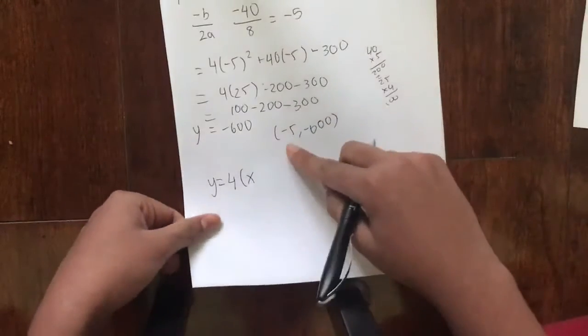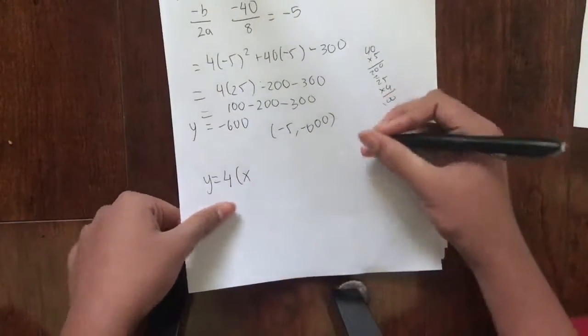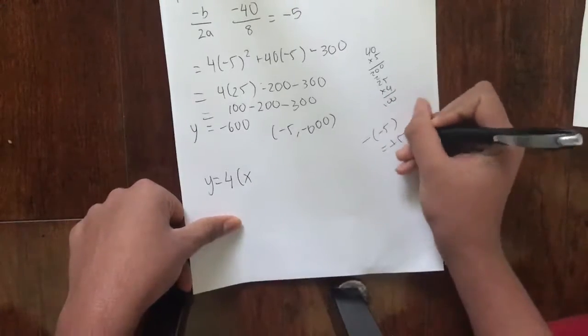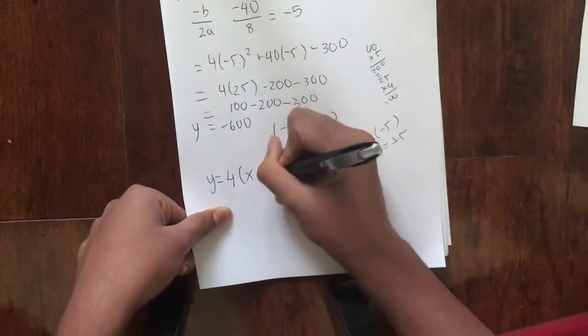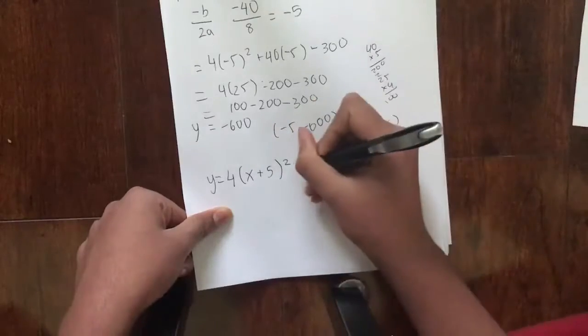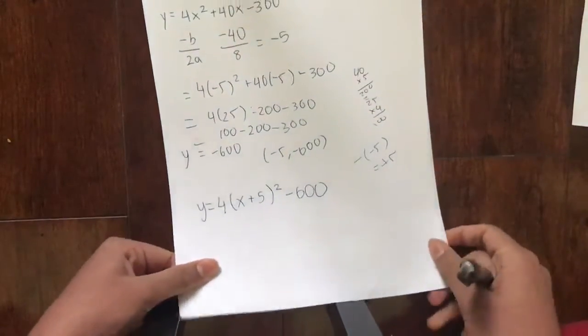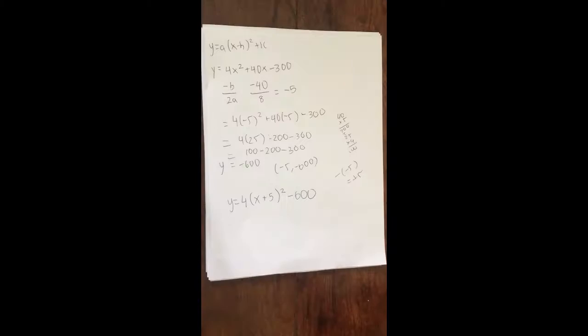But in this case, since it's a negative, it's supposed to be a positive, since negative over negative 5 is equal to positive 5. So x plus 5 squared minus 600. Now that's our completed vertex form. Okay, now since we found the vertex form of our equation, it's time to make the graph.